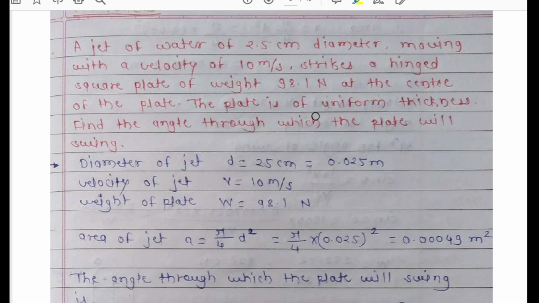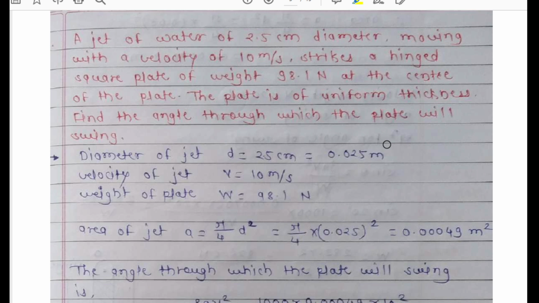The plate is of uniform thickness, that means the plate is not tapered or of different thicknesses. Find the angle through which the plate will swing. That means you have to find out the sine theta value.